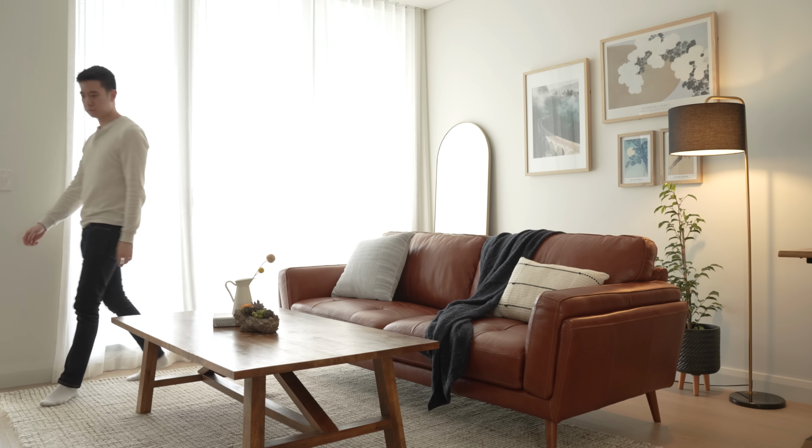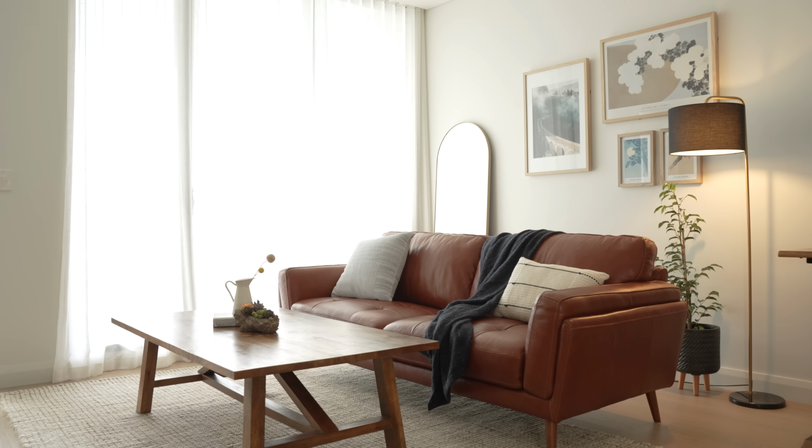ample space to navigate. Since this layout is so simple, you may want to dress up your coffee table with interesting books and decor, or decorate the surrounding area to make it a point of interest in the room.